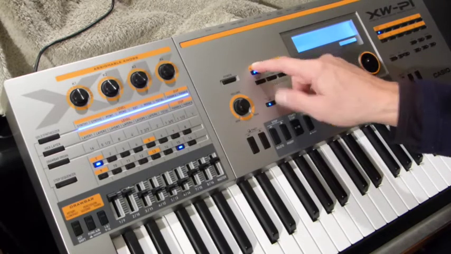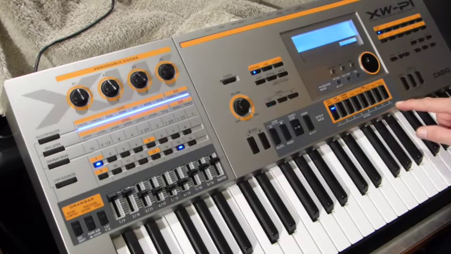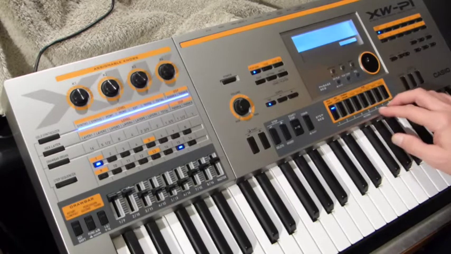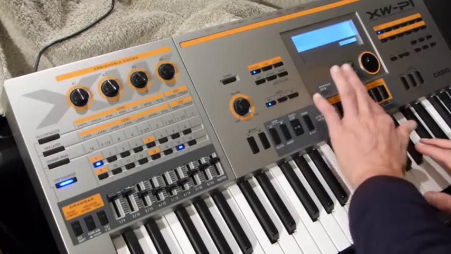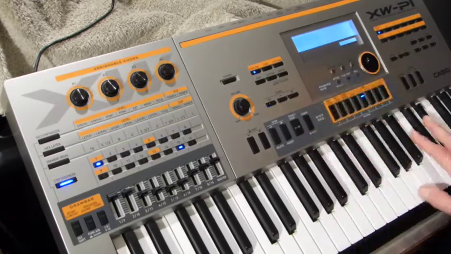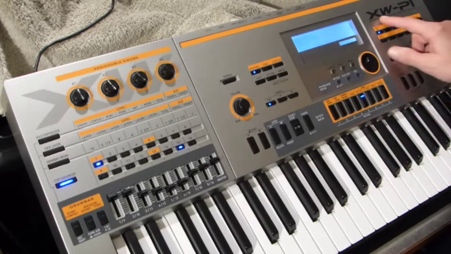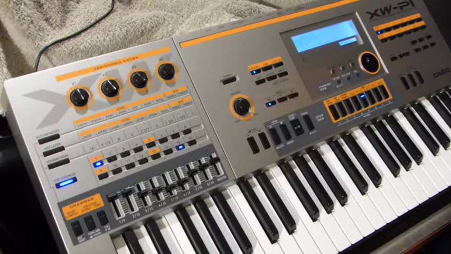The performance does not save any of these tones in here. Any of the tones you set up in here, like I have right now, those tones are going to be the same no matter what preset you go to.